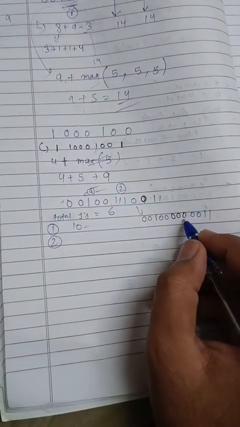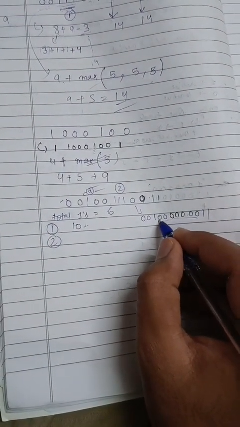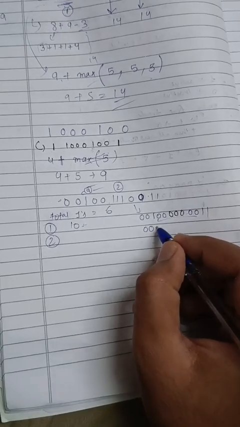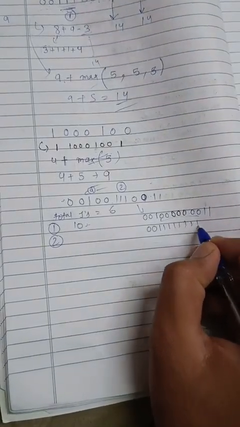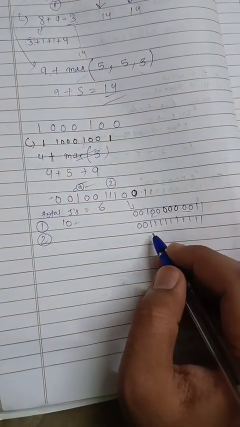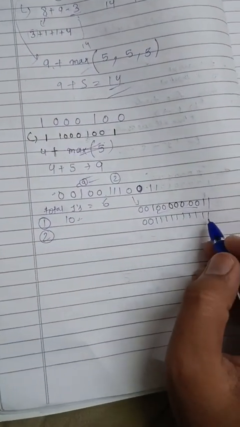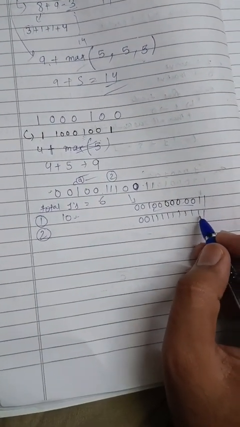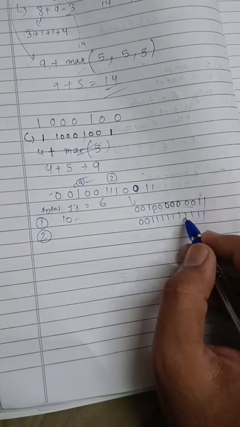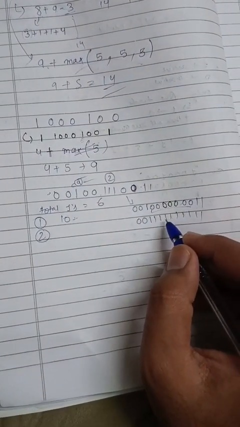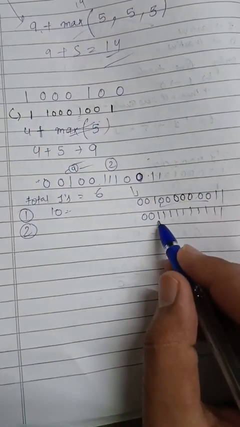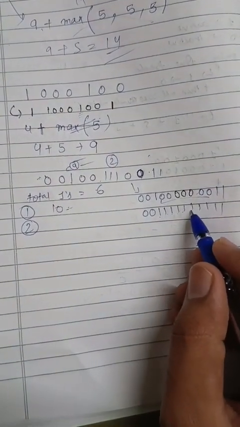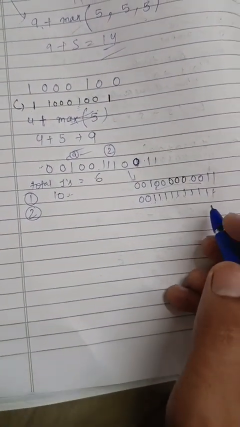Now this will be converted to 1, so 0 0 1 1 1 1 1 1 1 1 1. Now the total count of 1 is 1 2 3 4 5 6 7 8 9 10. Again 10.